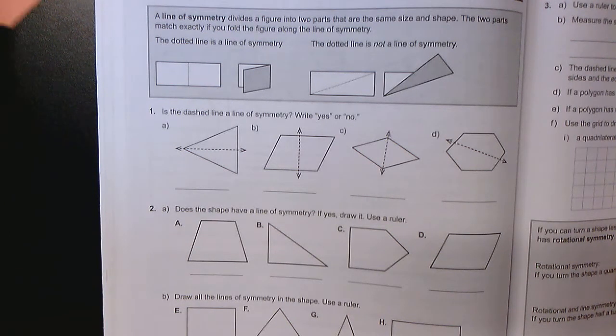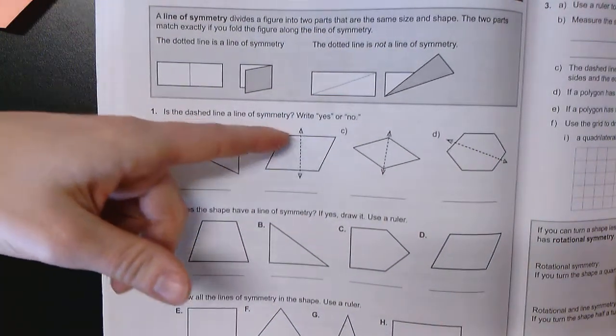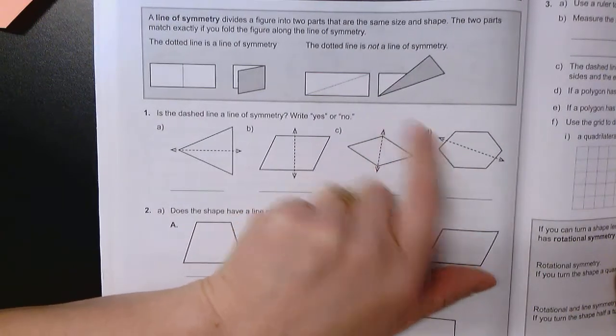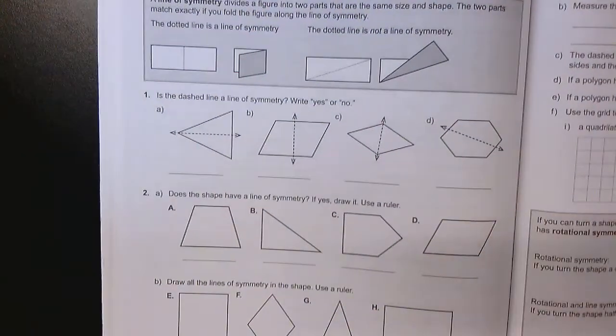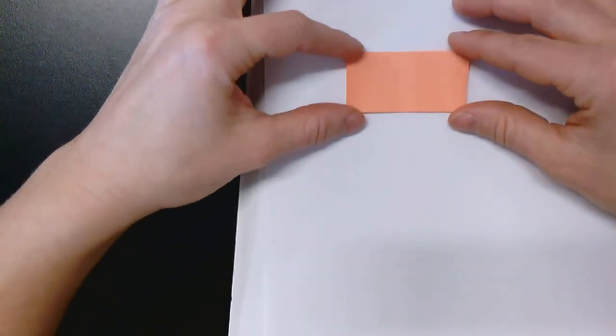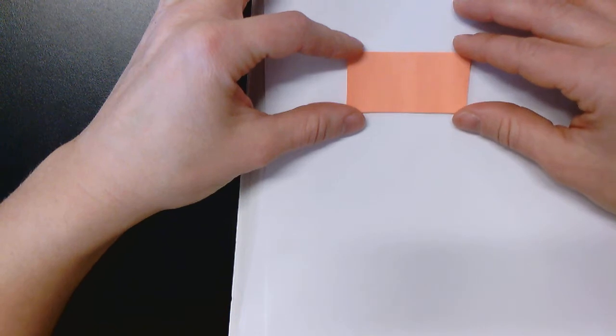So you can do lines of symmetry straight vertically, horizontally, or diagonally. So when we're looking at symmetry, we're looking at our shapes and asking ourselves, can I fold this exactly in half? And some shapes have multiple lines of symmetry.